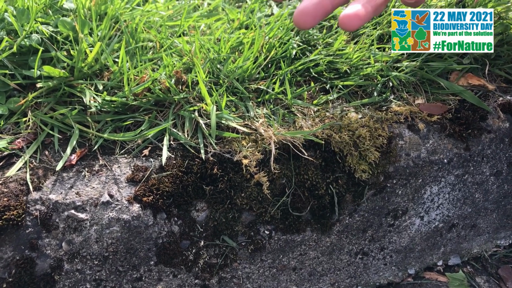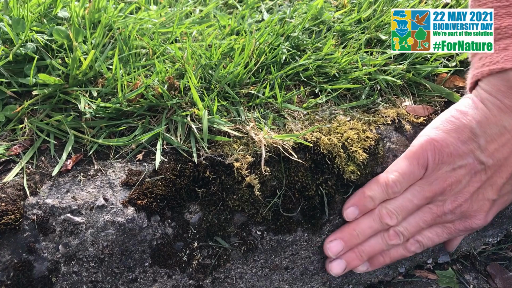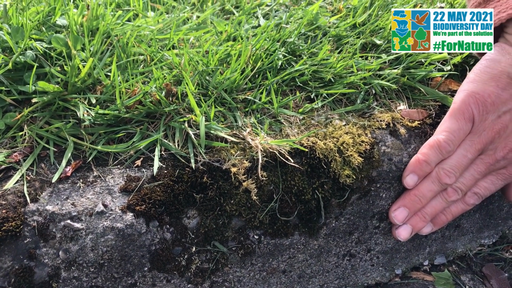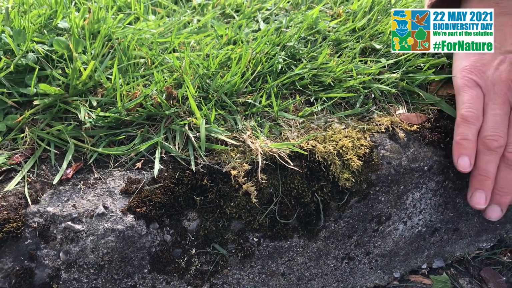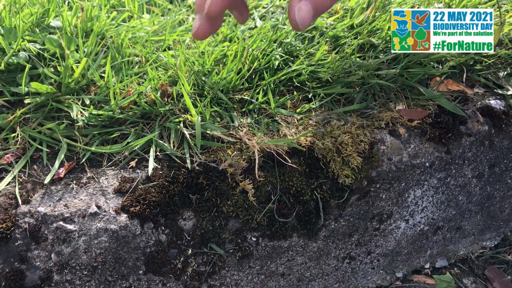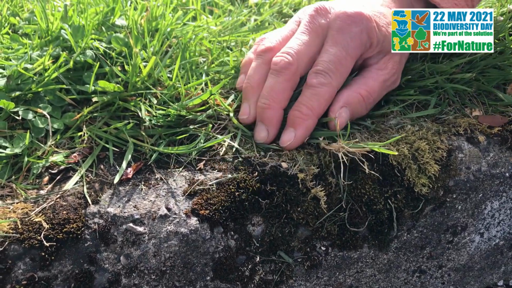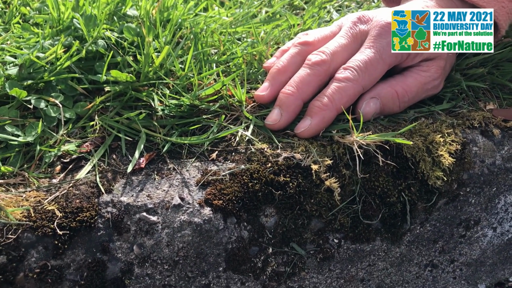They can absorb it over the surface of the plant, and this means that they can grow even in really inhospitable places such as this curb. The disadvantage, of course, is that when it's dry, they can't get any water and nutrients. So what they do, as you can see here, is they just dry up. It's like going to sleep, and they just stop growing and they wait for it to rain again.